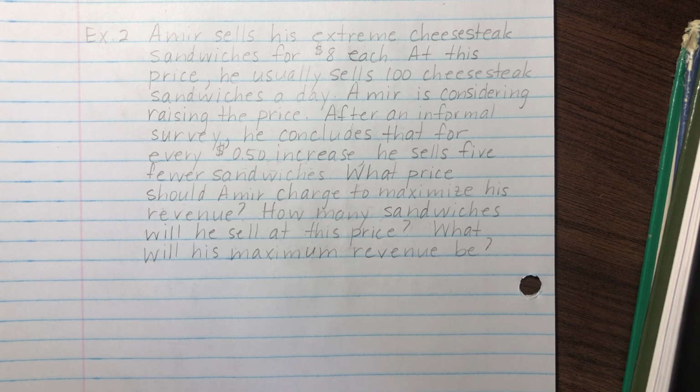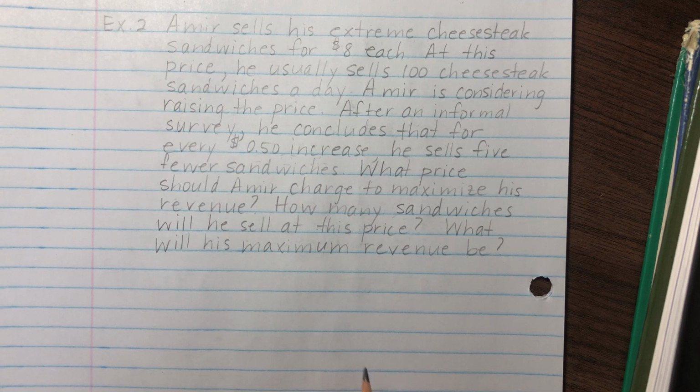How many sandwiches will he sell at this price? And what will his maximum revenue be? So in this example, we're not even given the quadratic relation. We have to come up with it based on the information that's given. So if we know the number of 50-cent increases, we'll be able to answer all of these questions. So we're going to let x represent the number of 50-cent increases.